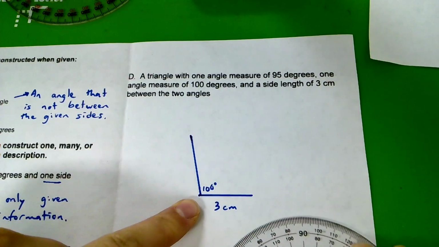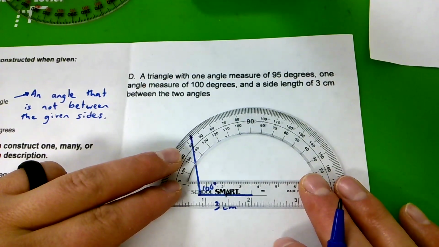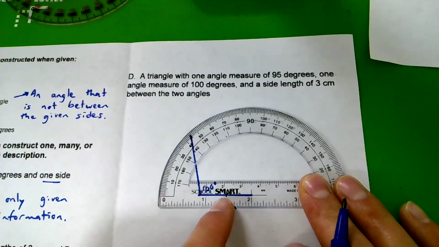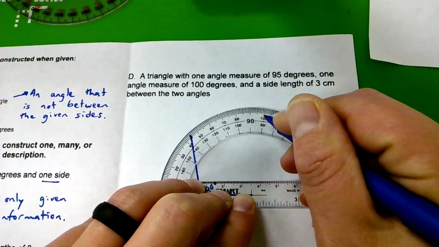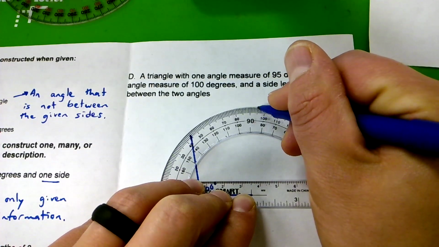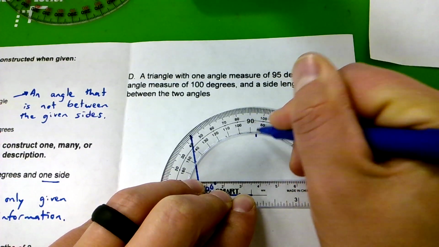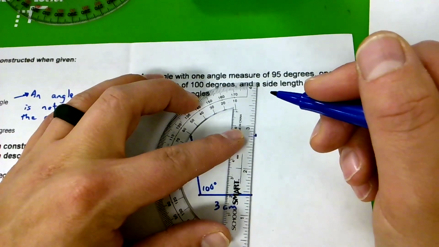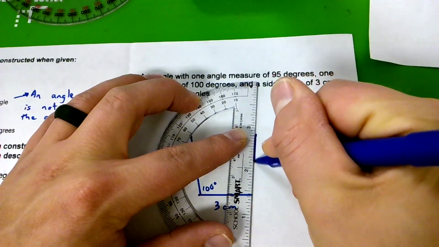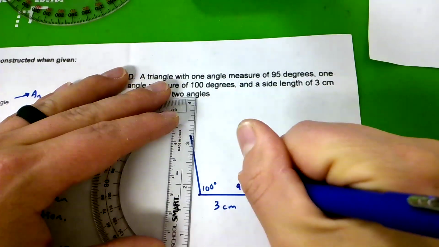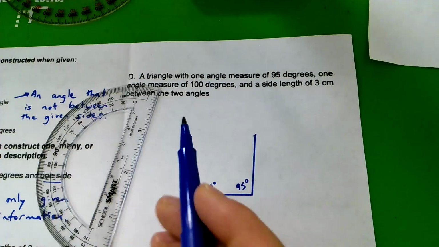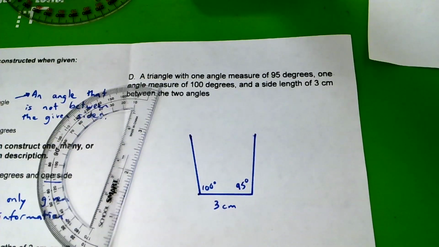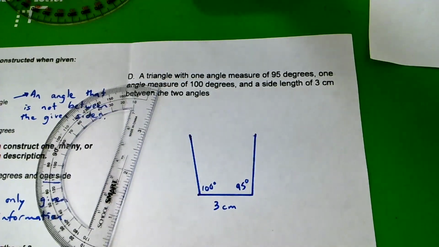There's 100 degrees there, and then I go over here again, I line up my protractor, the line is on there perfectly. This one is 95 degrees, so here's 90, there's 100, halfway in between that would be 95, it's about right there. And as you can see, this is not going to make a triangle. If I wanted to connect these, I would have to make like a parallelogram, or just quadrilateral.